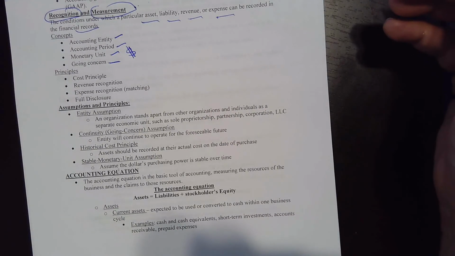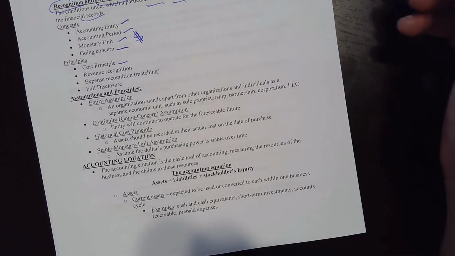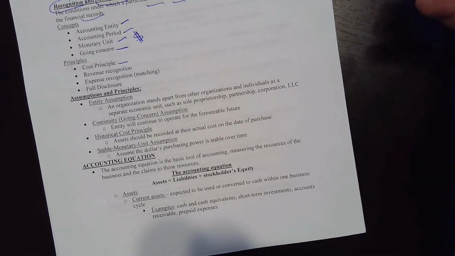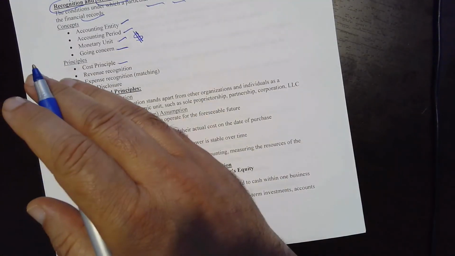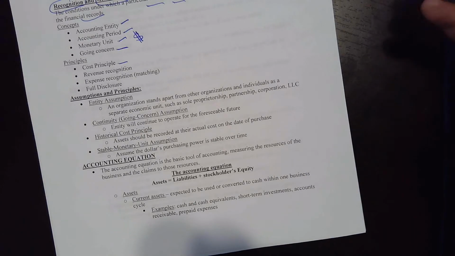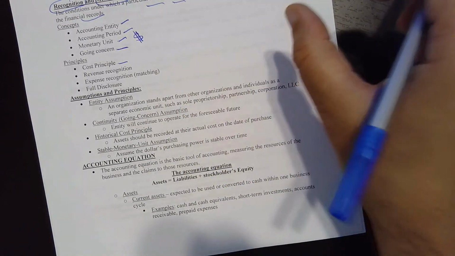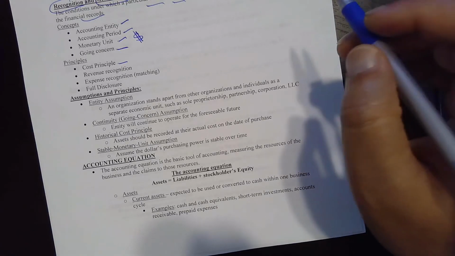The principle that we are going to talk about is the cost principle. The cost principle is also called the historical cost principle. It simply means that if you have purchased something for $100, you're going to report it as $100. For example, you are buying a building for your company and you pay $100,000. So you put that $100,000. As long as the business owns that building, it will remain at $100,000. You will never change it.